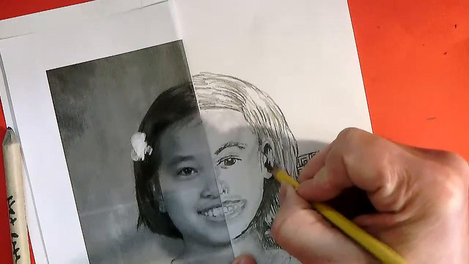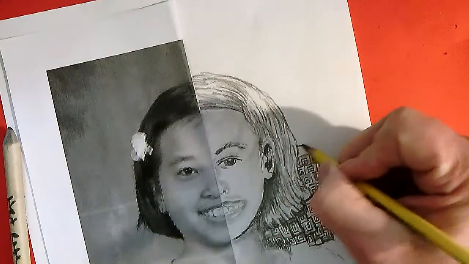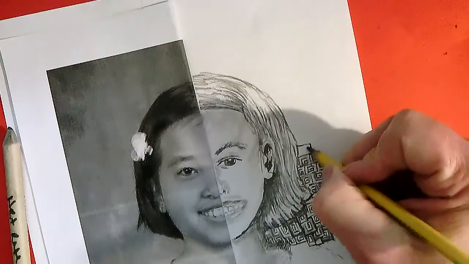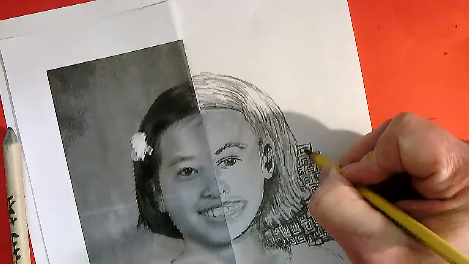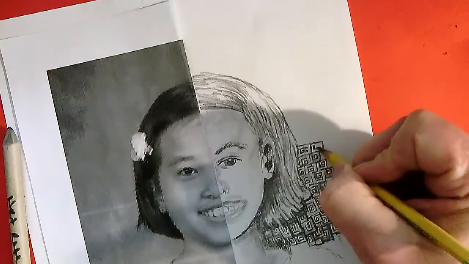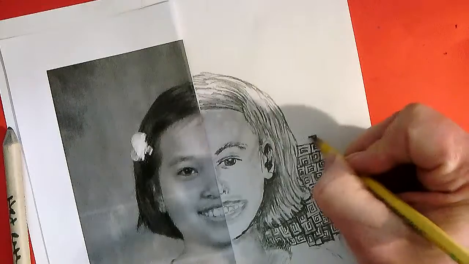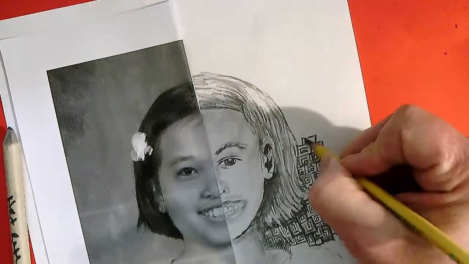I know a few of you have been concerned, you weren't sure what to do at home. So right now, like I said, I want you to focus on the background. Most of you got your portraits done last week at home and you did a fine job. So this week, concentrate on the background. What can you do to make this background interesting?